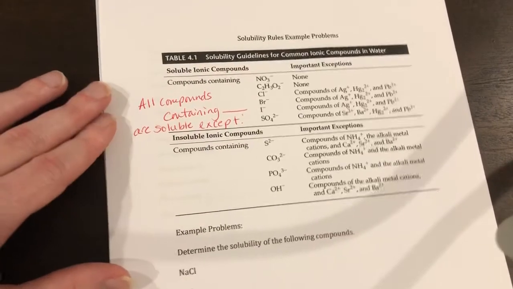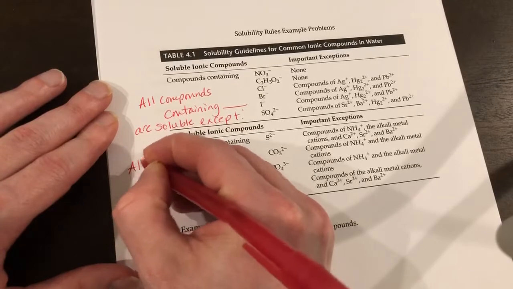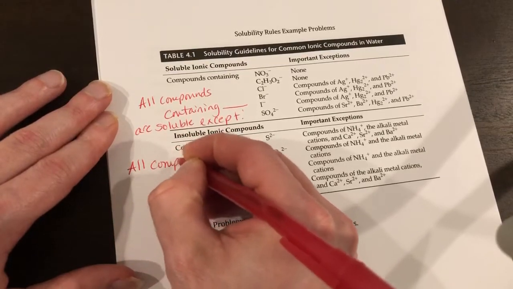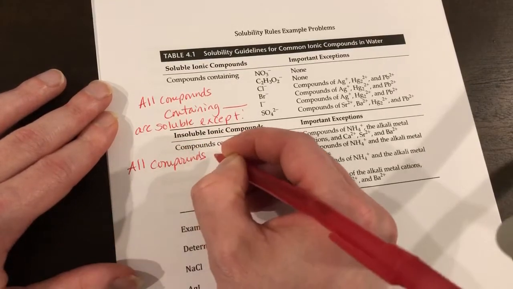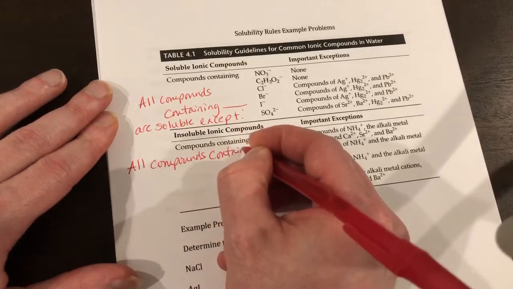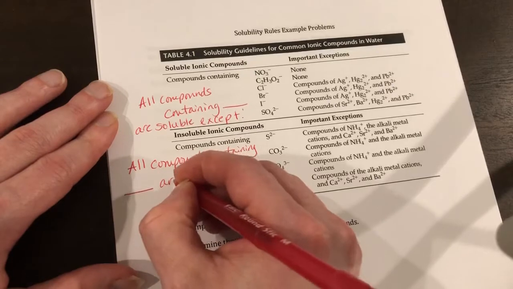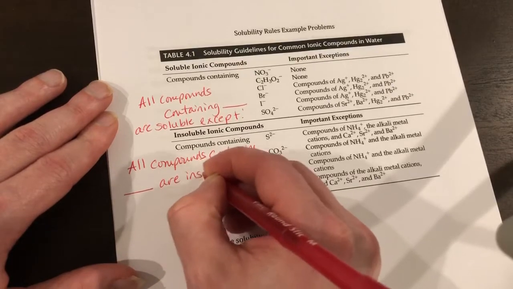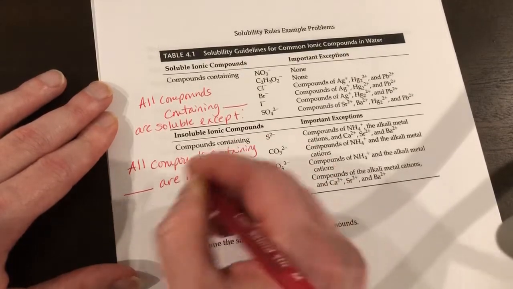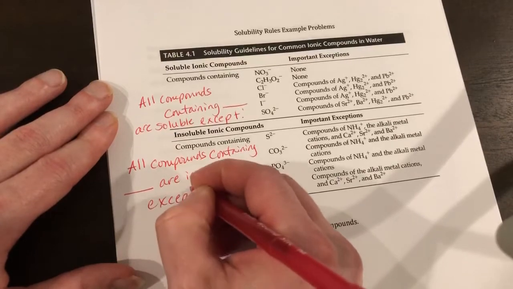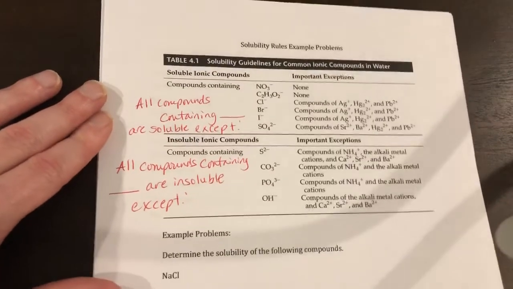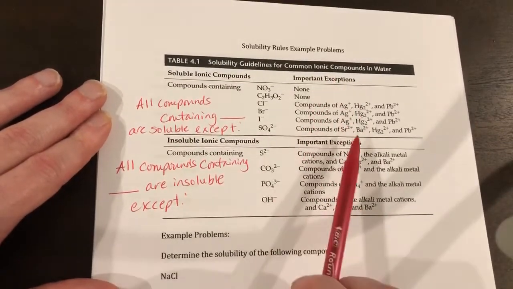The bottom chart, we're going to say all compounds containing blank are insoluble except, okay, and our exceptions to our rules are over here.